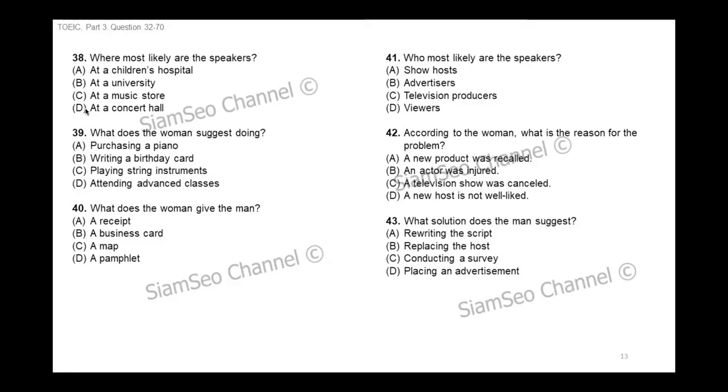Number 41. Who most likely are the speakers? Number 42. According to the woman, what is the reason for the problem? Number 43. What solution does the man suggest?